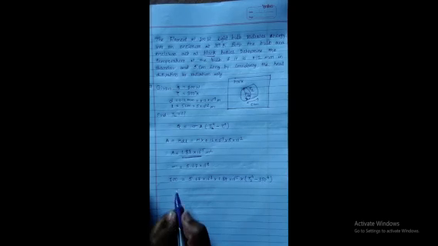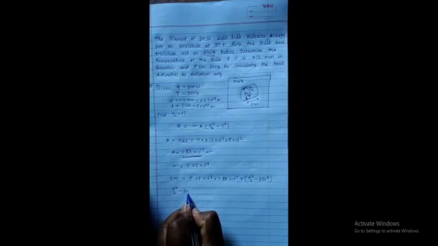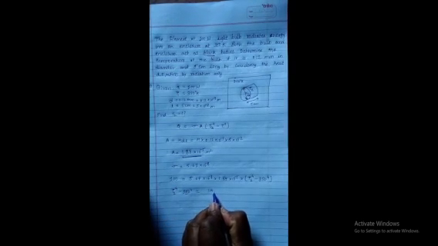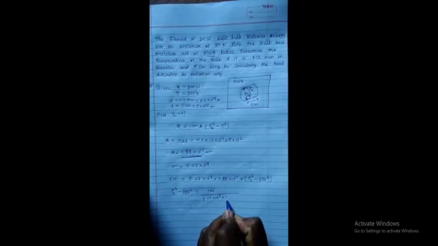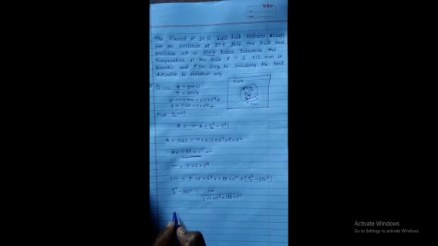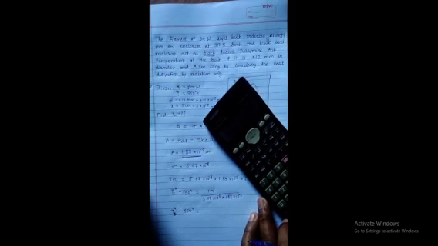Now T2 raised to 4 minus 350 raised to 4 will be equal to 100 divided by 5.67 into 10 raised to minus 8 into 1.88 into 10 raised to minus 5.